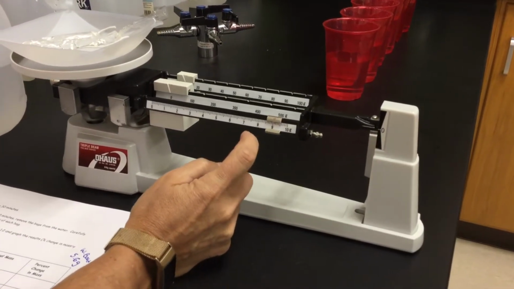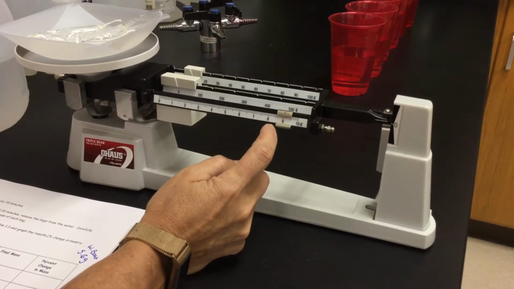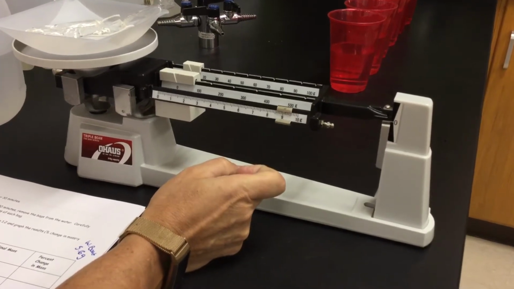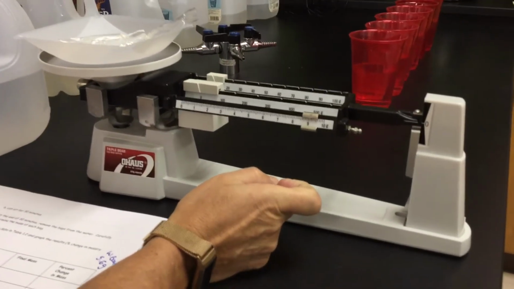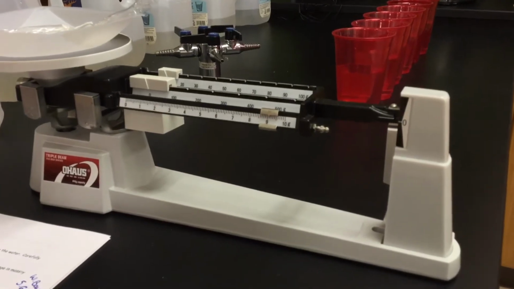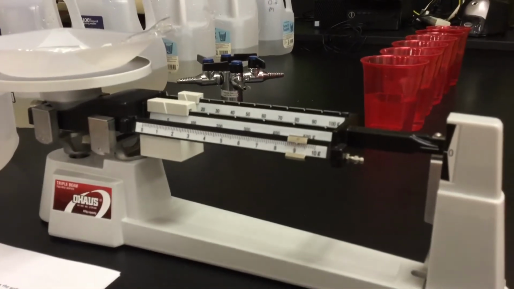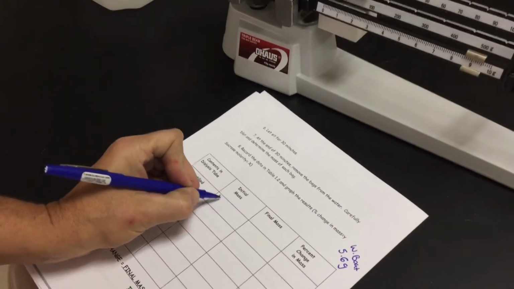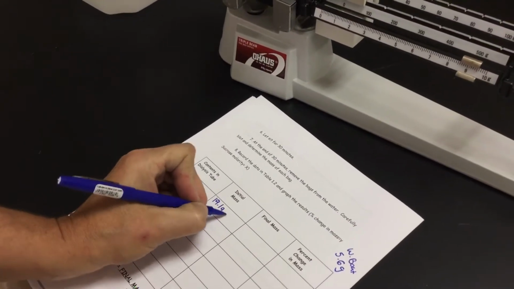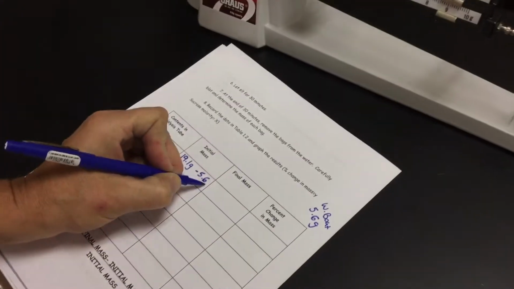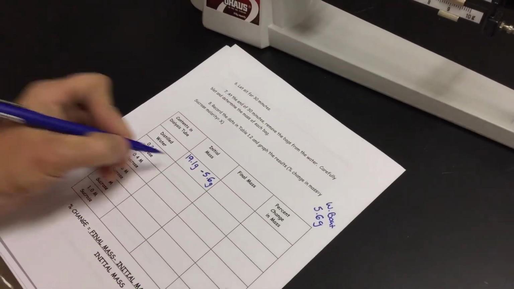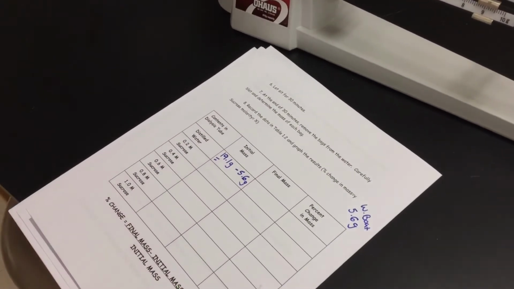And we're going to go with 19.1. So 19.1 is my initial mass, except I need to subtract out my weigh boat. You guys are doing that part. That will give me my initial mass.